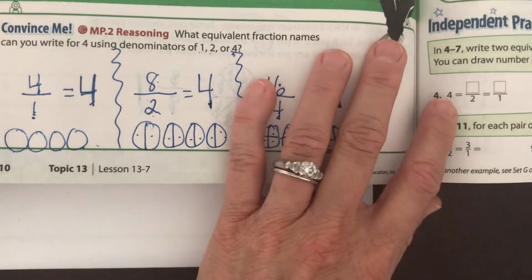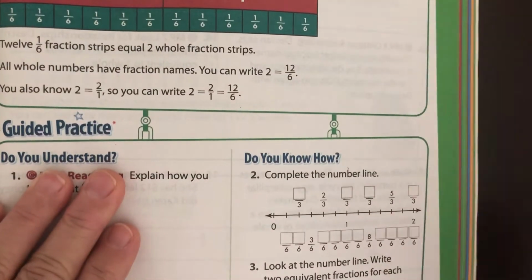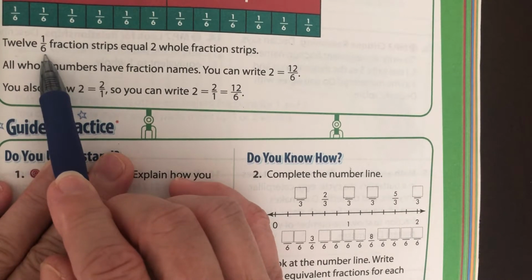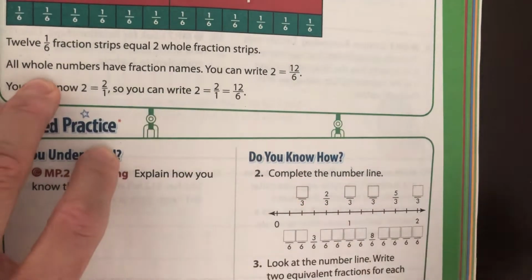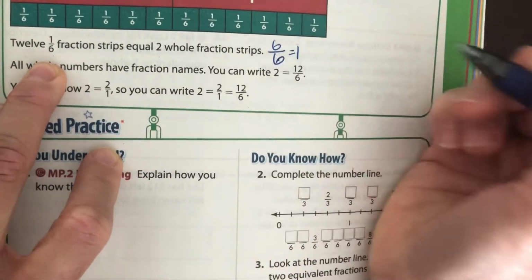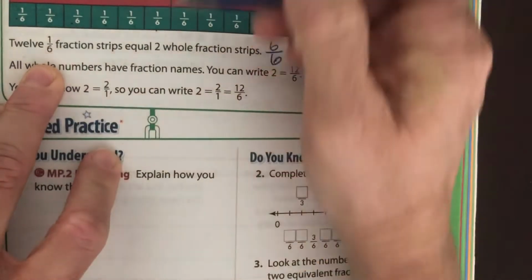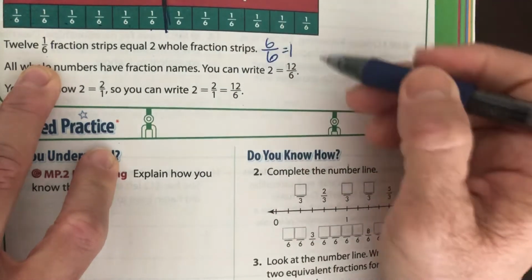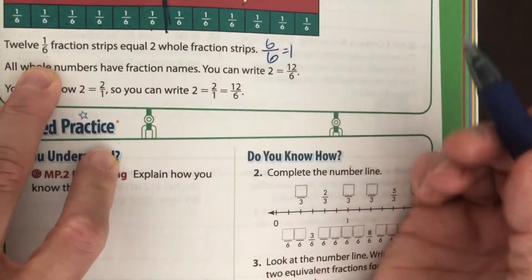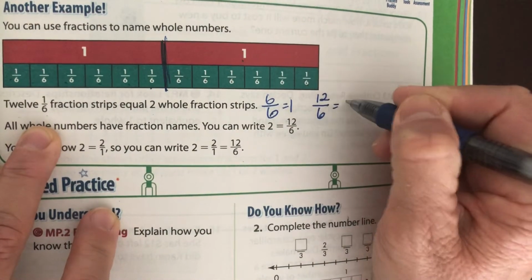Okay, let's take a look at page 711. You can use fractions to name the whole numbers. So 12 1/6 fraction strips equals 2 whole fraction strips. Well, that makes sense because 6/6 equals 1 whole. 1, 2, 3, 4, 5, 6. 6/6 equals 1 whole, so it would make sense that another 6 is going to equal the second whole. So that would be that 12/6 is going to equal 2.